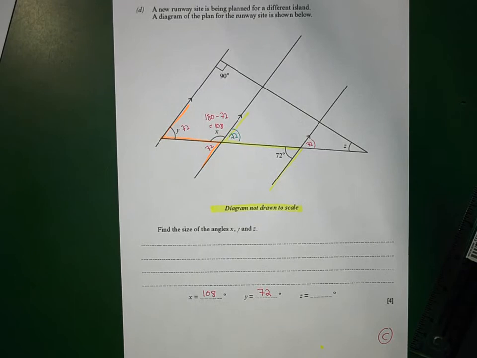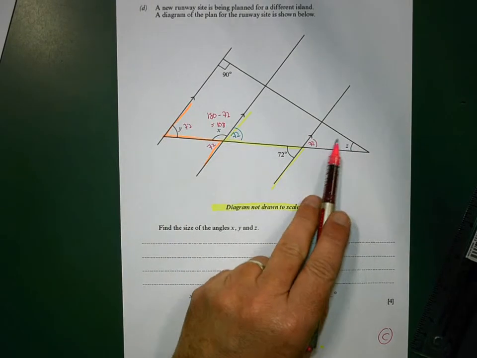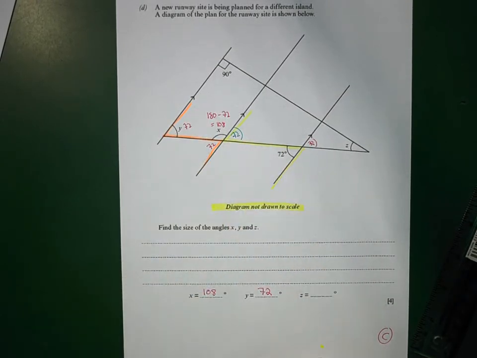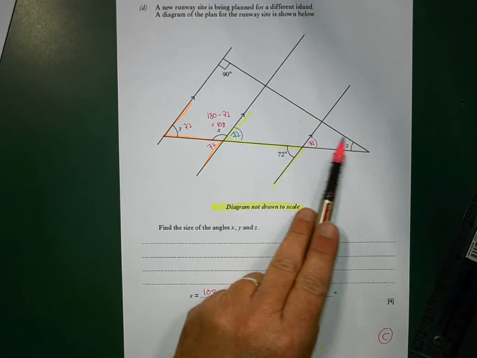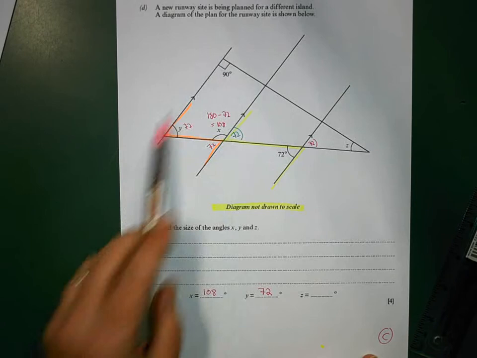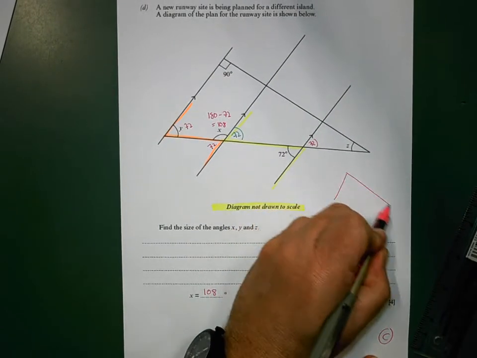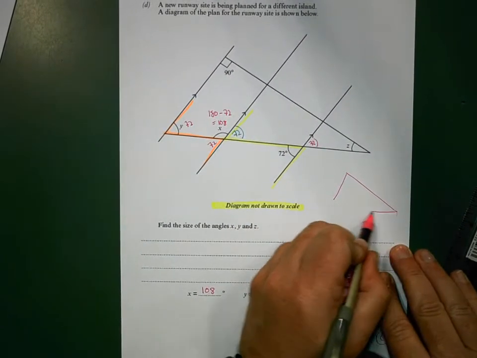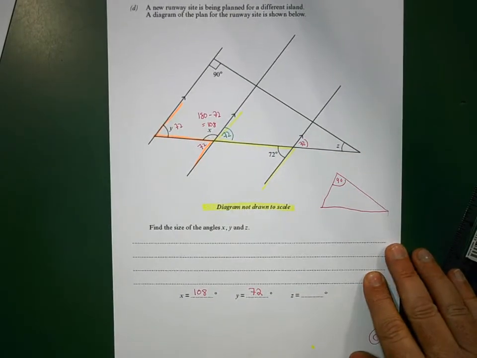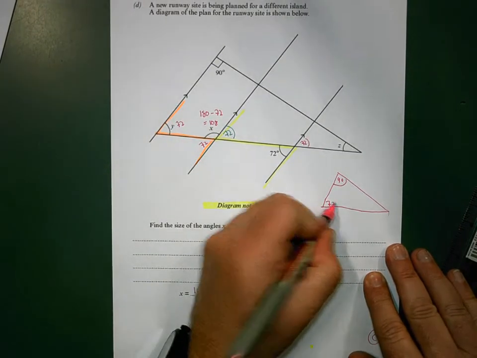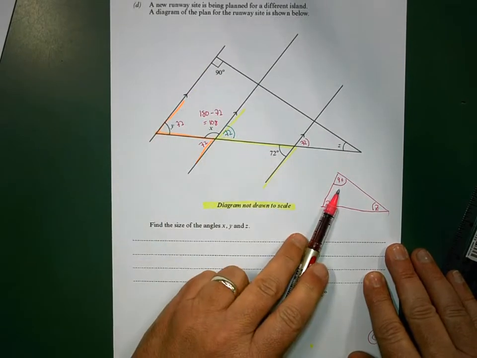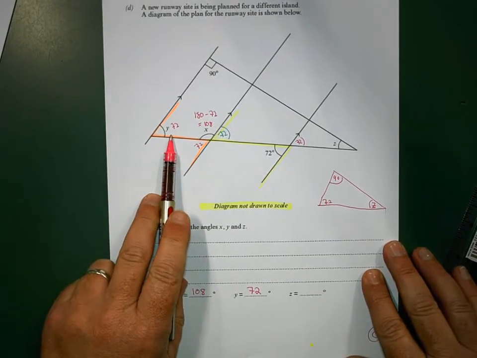To find z, z's all the way over here, and it's not part of any of that set of parallel lines. So I'm not going to be able to use parallel line properties to figure that out. But what I do see, if I bring it out onto the page and do this in the exam, if it helps you to clear the rubbish away, in this big triangle, I know that the top angle is 90, and I've worked out that y is 72.